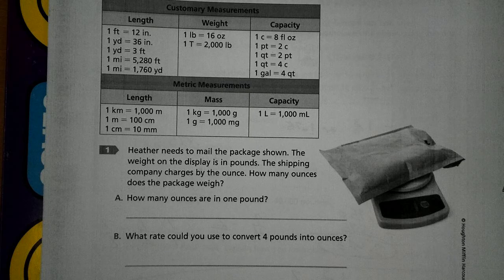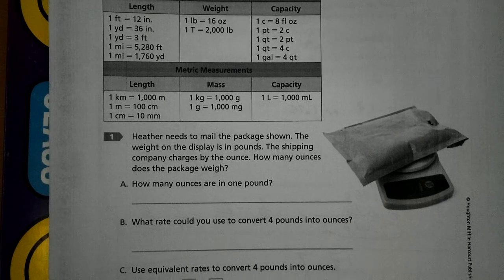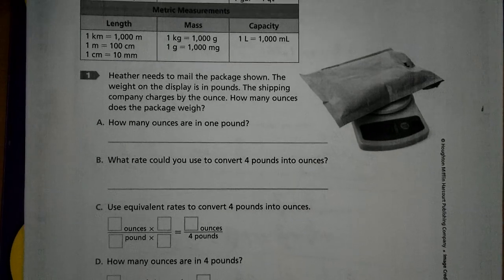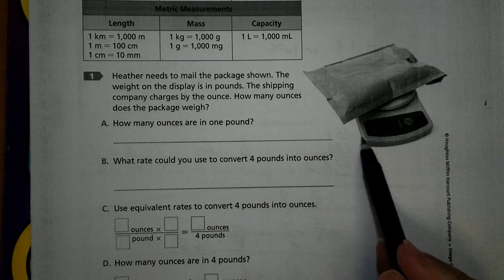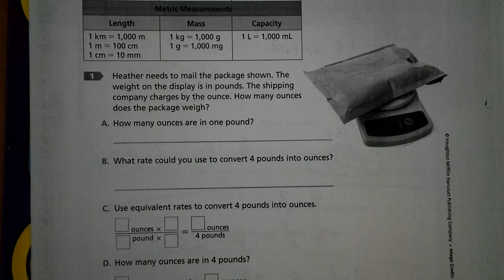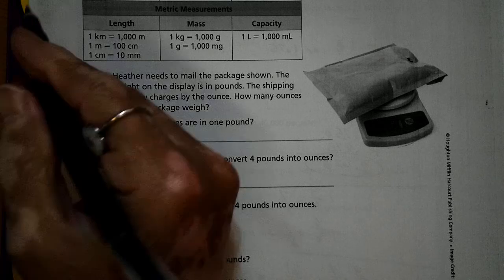So it says Heather needs to mail the package shown. The weight on the display is in pounds. The shipping company charges by the ounce. How many ounces does the package weigh? Okay, so I know you can't see it on my copy, but right here it tells me that it's 4 pounds, right?